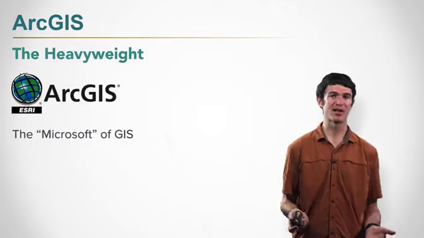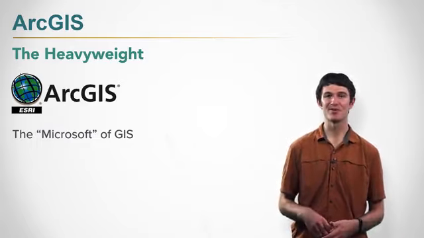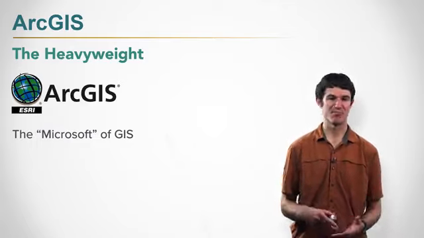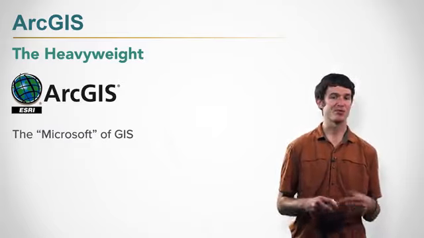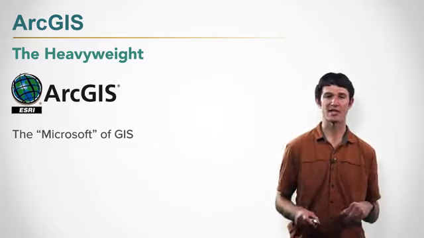I like to say it's the Microsoft of GIS because everybody knows about it. Some people love to use it. Some people begrudgingly use it because it's kind of the best. It's the industry standard in a lot of cases. And if you know one GIS system, it's the one you should know. You should probably know many, but start with ArcGIS.